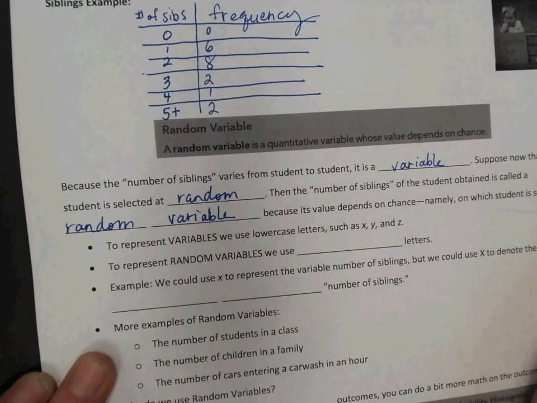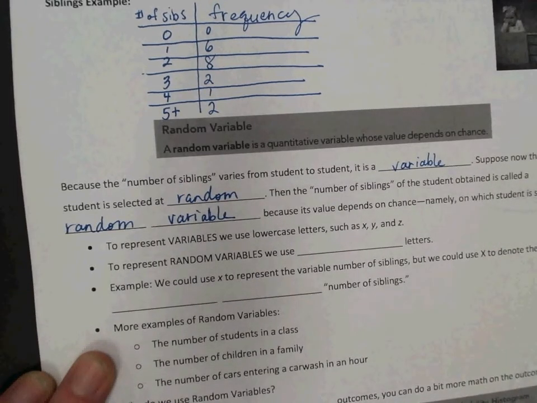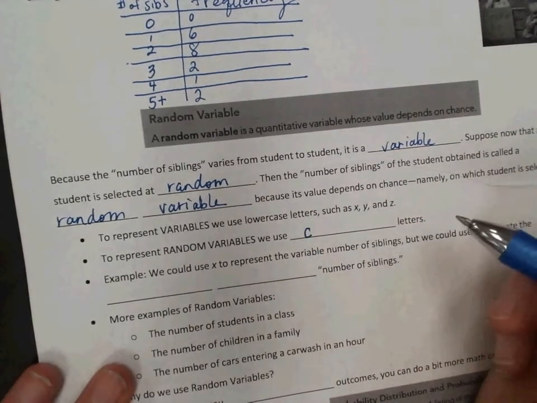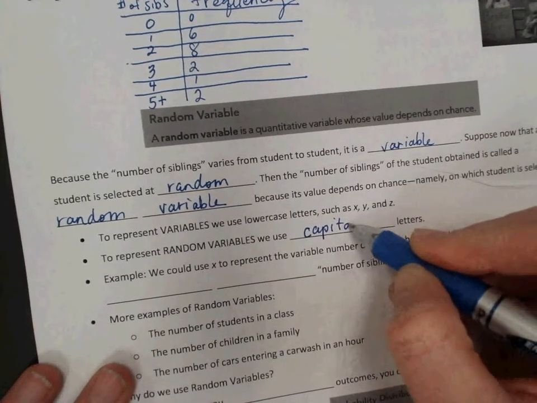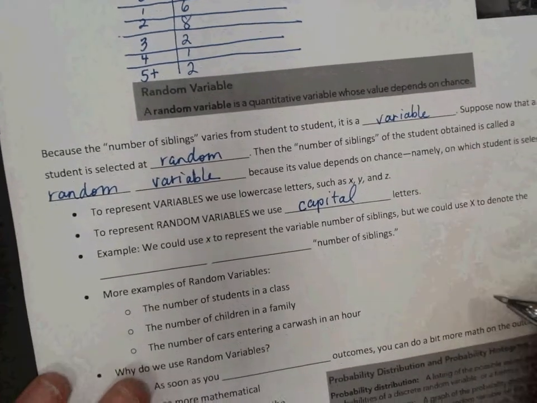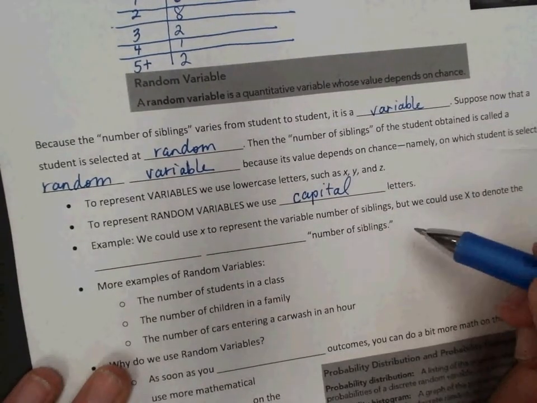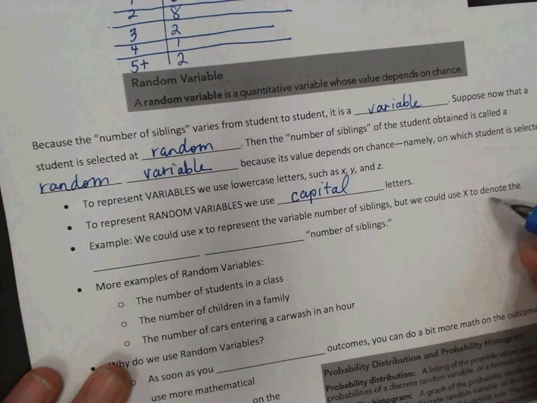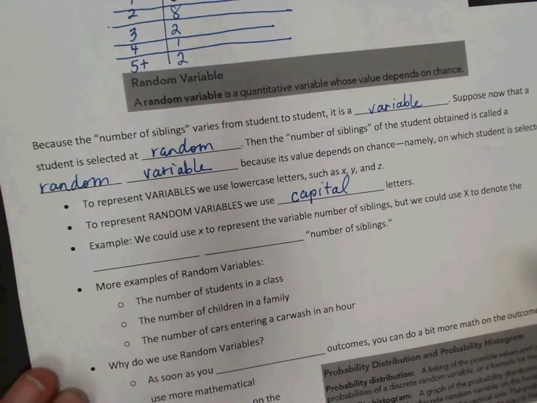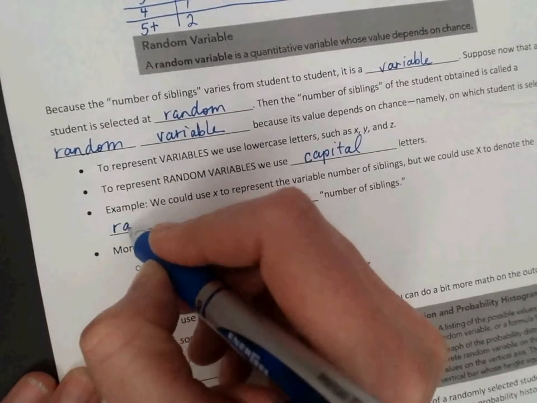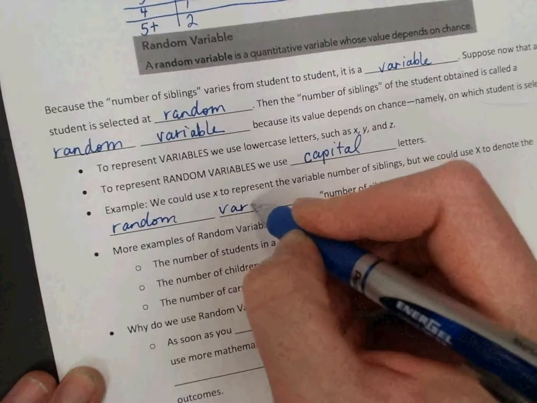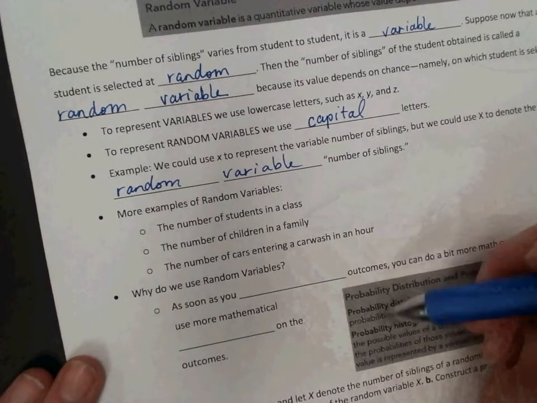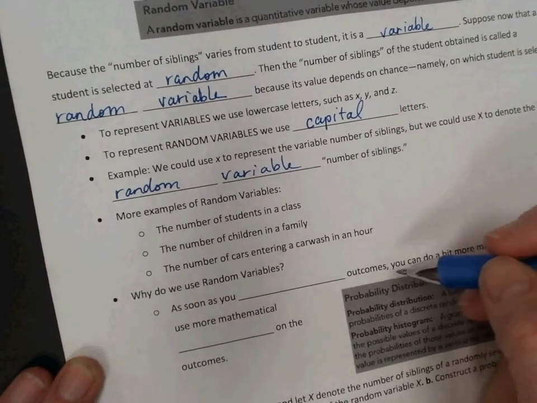To represent variables, we can use lowercase letters such as x, y, z. And to represent random variables, we use uppercase, capital letters. For example, we could use lowercase x to represent the variable number of siblings, so that would be the values 0 through 5 and up. But we could use capital letter X to denote the random variable number of siblings. More examples of random variables would include the number of students in a class, the number of children in a family, the number of cars entering a car wash in an hour, etc.